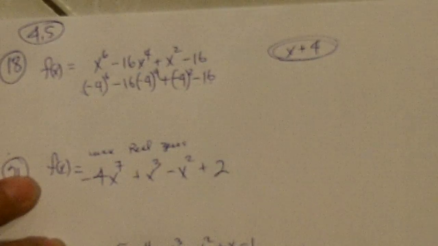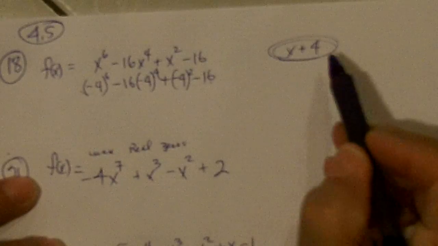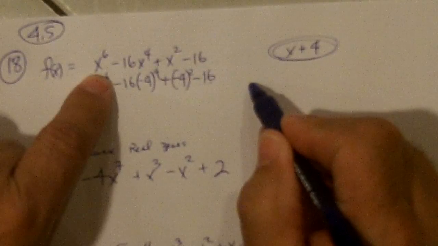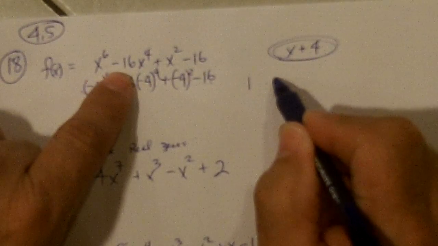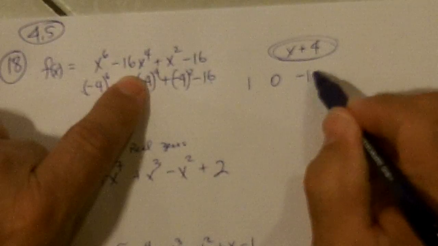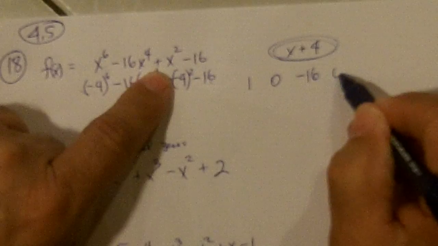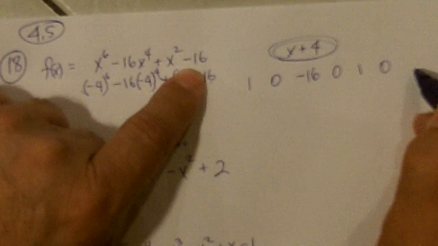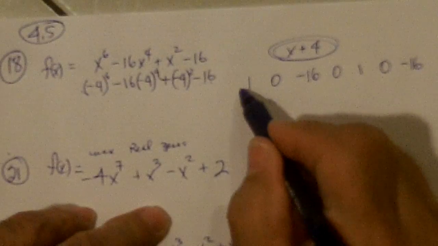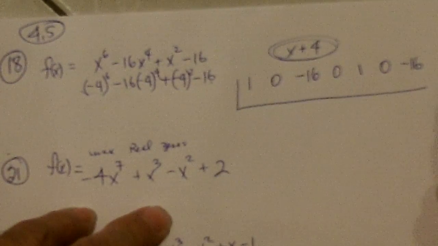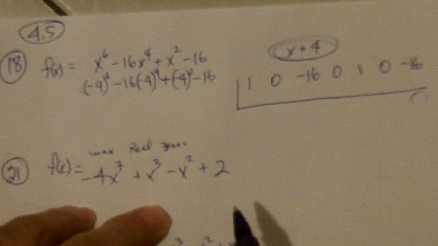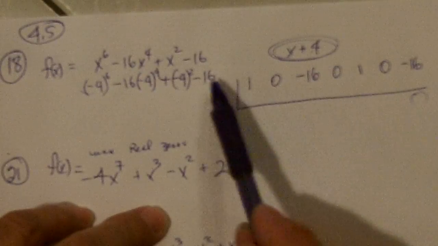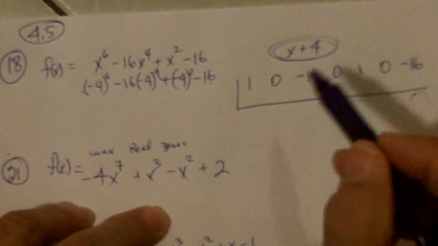But there's an easier way to do this than putting it in that way. You can put negative 4 in synthetically. So if I write out these coefficients, 1x to the 6th, no x to the 5th, minus 16x to the 4th, no x to the 3rds, 1x squared, no x's, and negative 16, and go synthetically into here. If I come up with a remainder 0, that is a factor, and it's actually the same value as this. If it comes out to be not 0, it'll be the same value as what I get here. So let's see if it is.